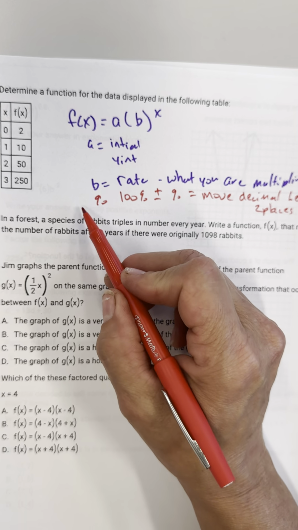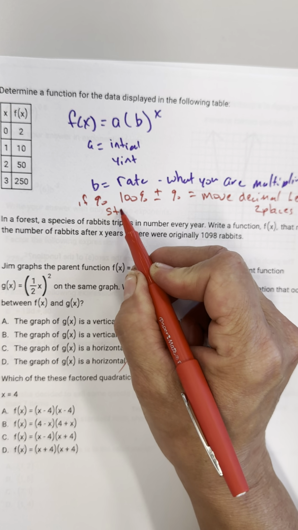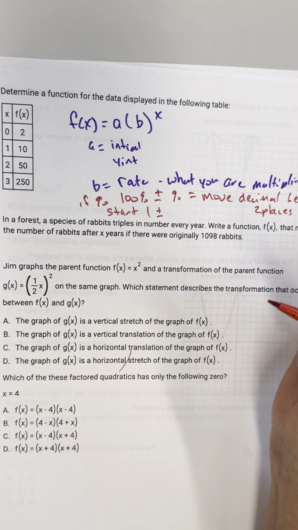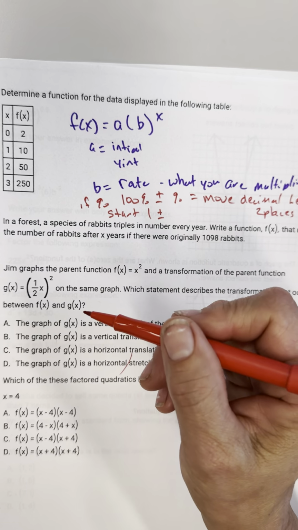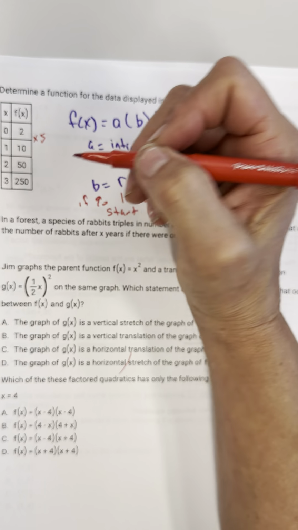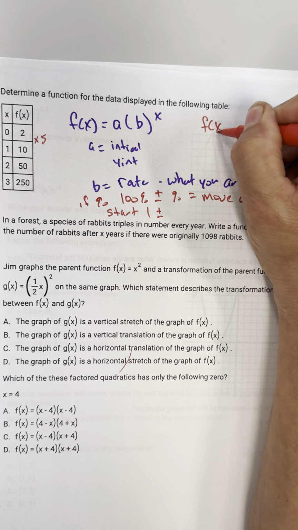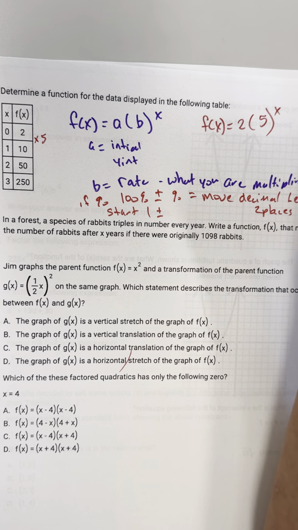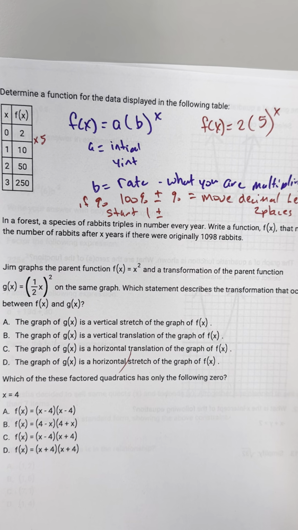And if it's not in percent, you're going to start with 1. And again, you're going to either add or subtract from that. And then your answer should be in a decimal. Okay, so for this one, 2 times what is 10? Well, of course, 2 times 5 is 10, and 5 times 10 is 50. So our initial, our y-intercept is 2. So f of x equals 2, and we're multiplying times 5 and raised to the x. And again, you should be able to put that in y equals, and your table should match. If it doesn't, you did something wrong.